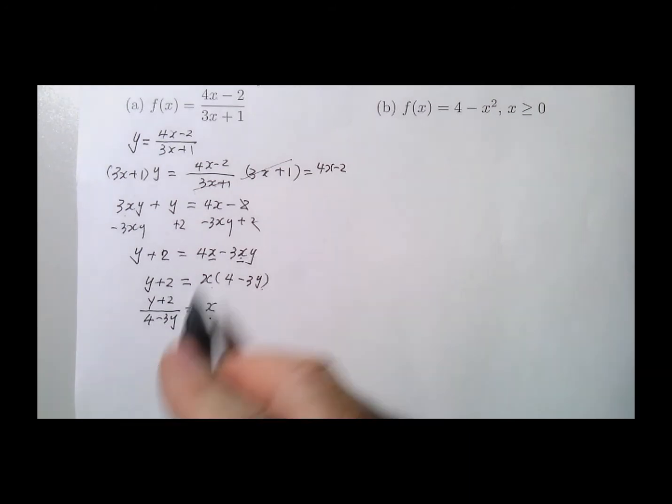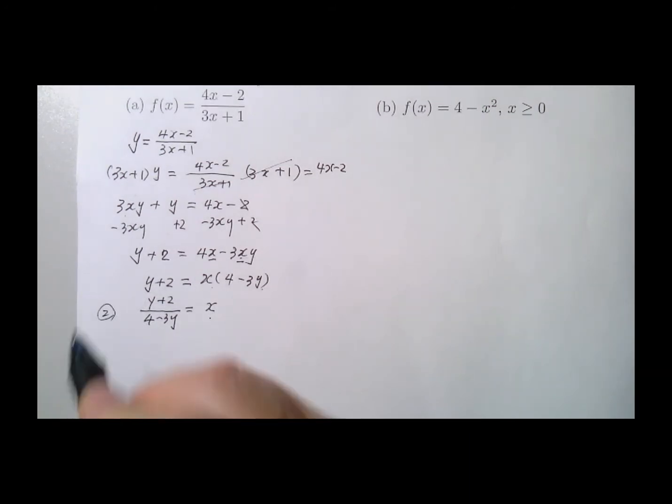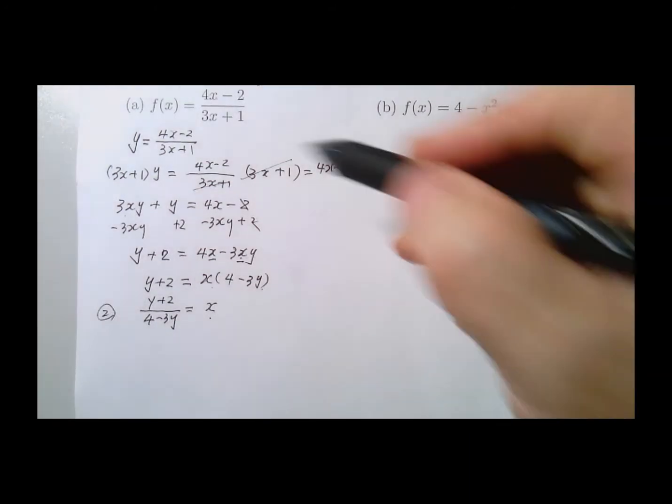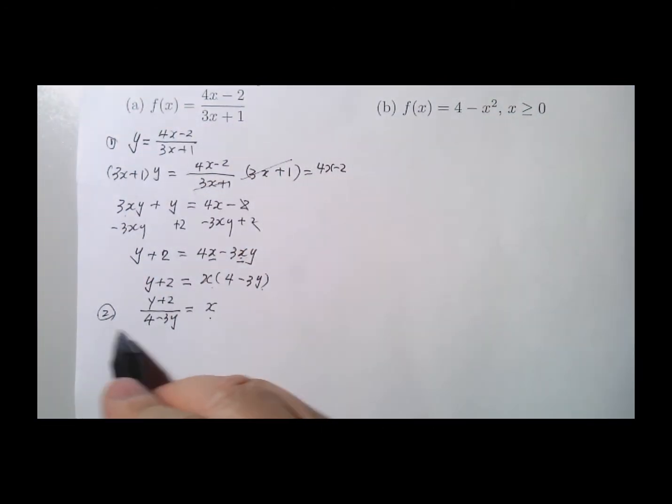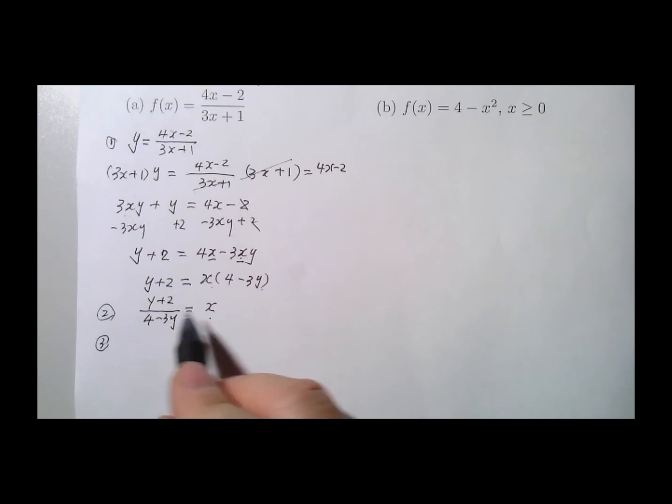So we finish the second step. This long process is the second step done. The third step is simply to interchange x and y.